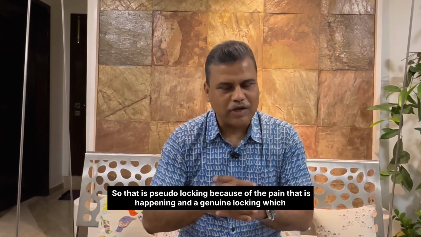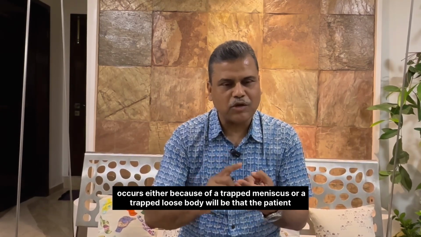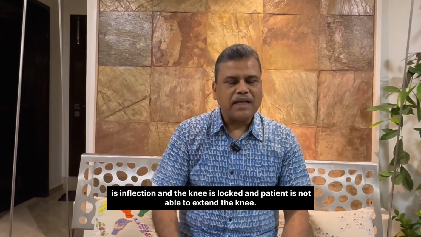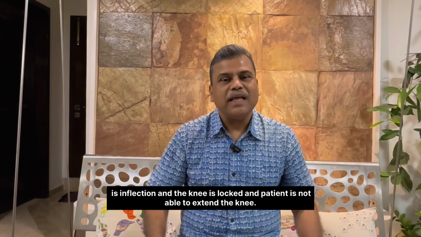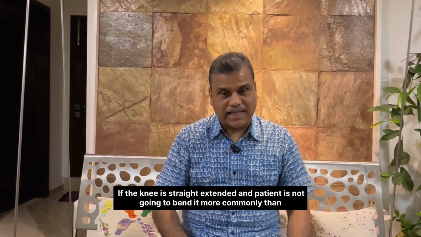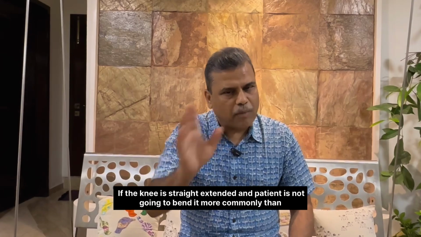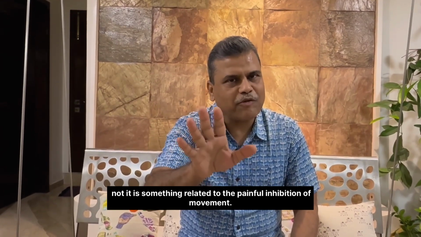That is pseudo locking because of the pain. A genuine locking, which occurs either because of a trapped meniscus or a trapped loose body, is when the patient is in flexion and the knee is locked and the patient is not able to extend the knee. If the knee is straight, extended, and the patient is not able to bend it, more commonly than not it is something related to painful inhibition of movement.